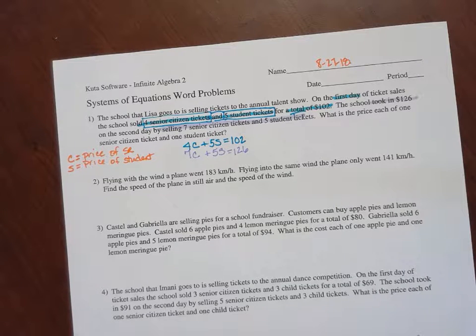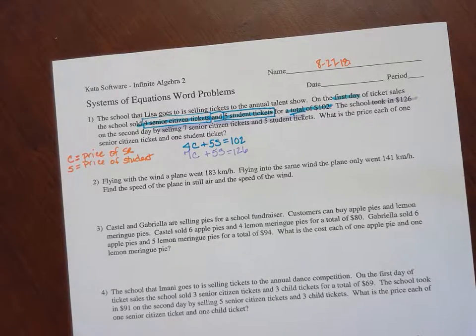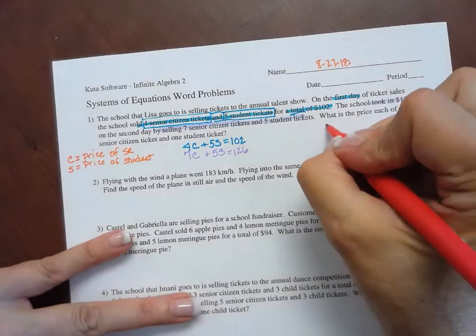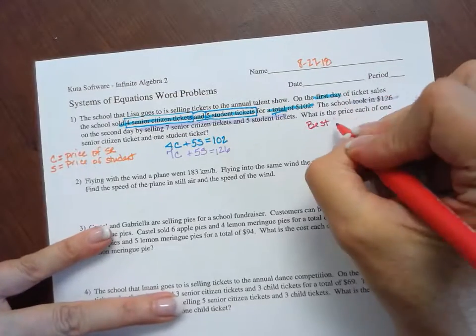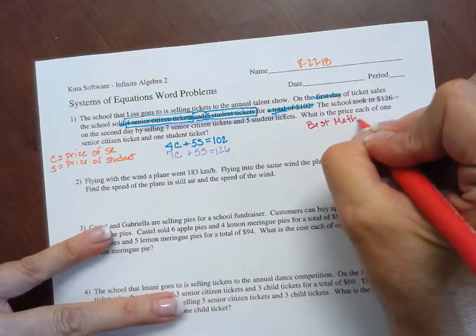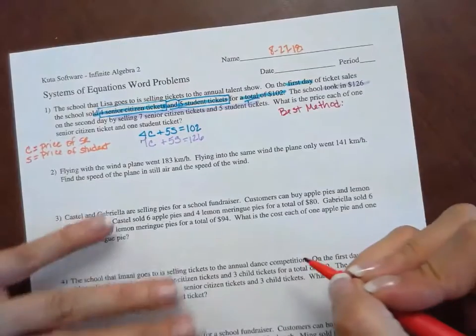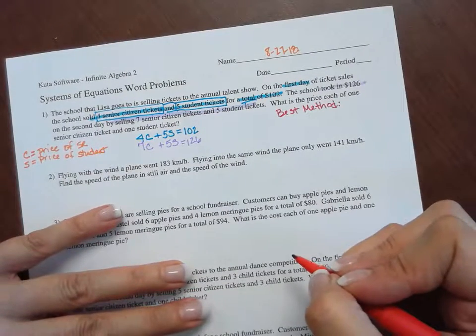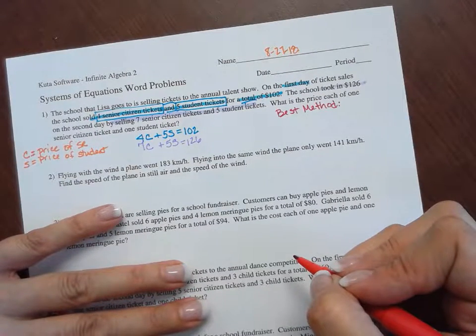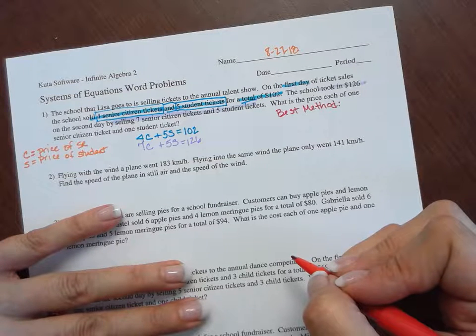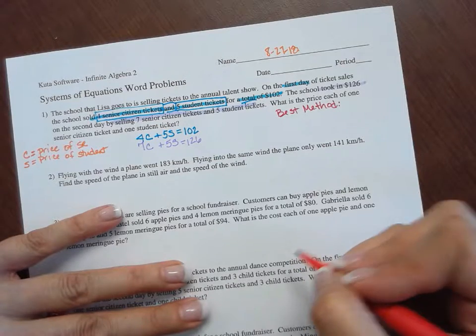Agree with that? What's the best method to solve that one? We have elimination, we have substitution, or we have graphing. Why do you say elimination? You can make one of them into a negative.